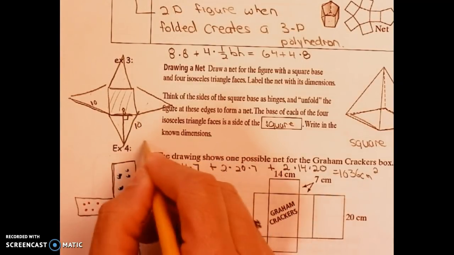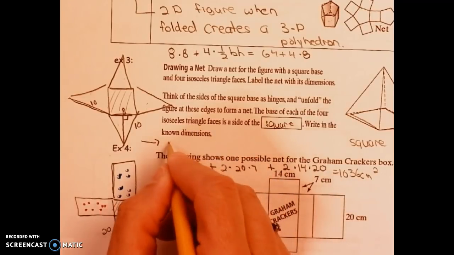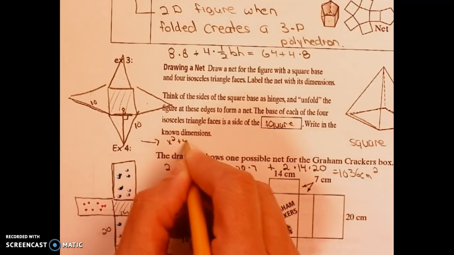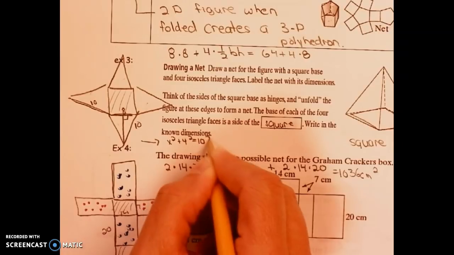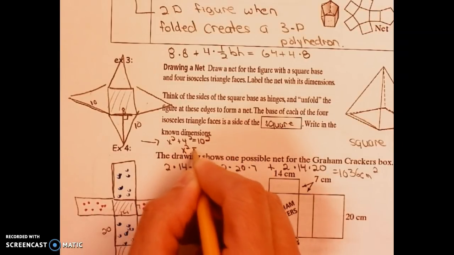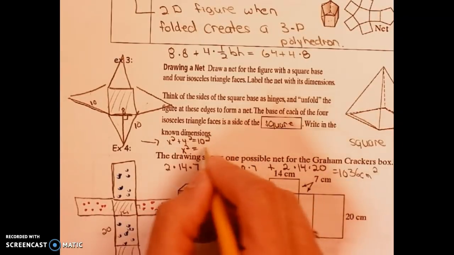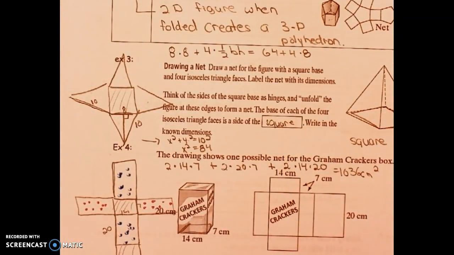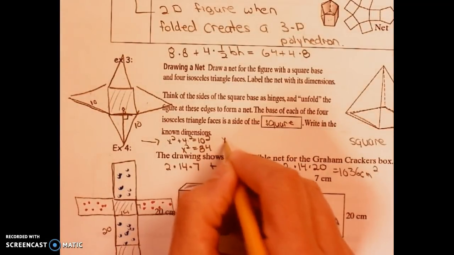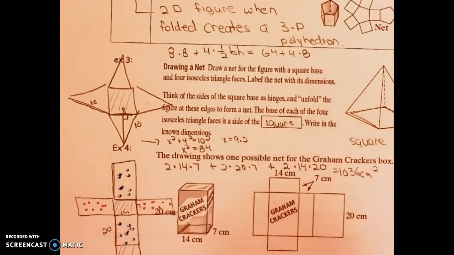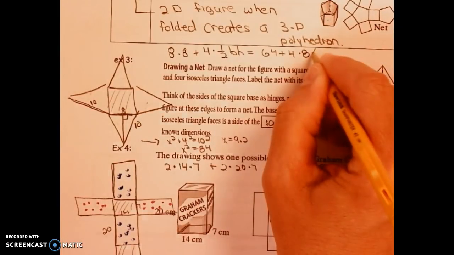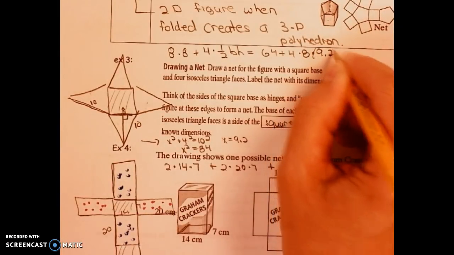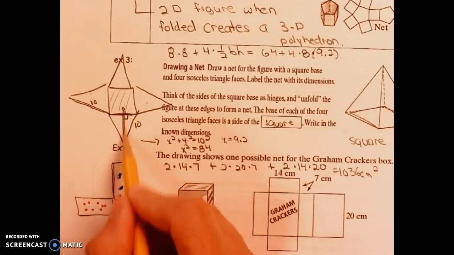So we've got the skills to do it. Let's go down here. We can use Pythagorean's theorem. X squared plus 4 squared equals 10 squared. I have 100 minus 16. That would give me 84, and we're just going to plug that in our calculator. The square root of 84 is approximately 9.2. So we can go back up, plug in the 9.2. Again, that represented this height.